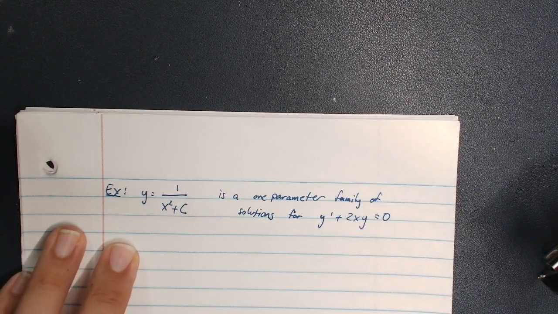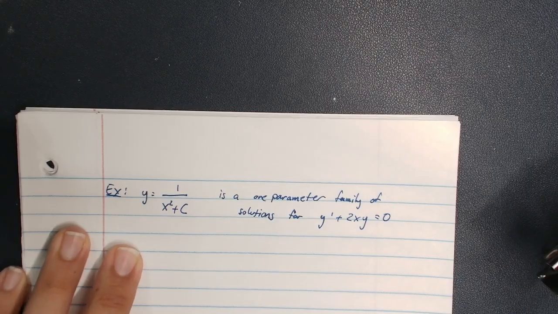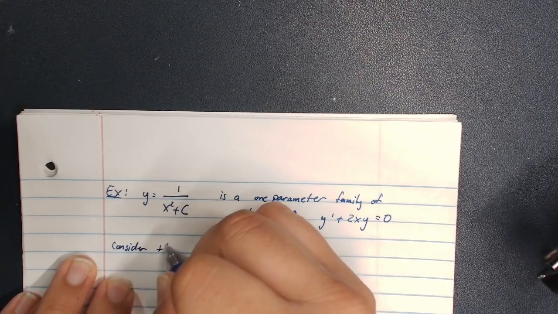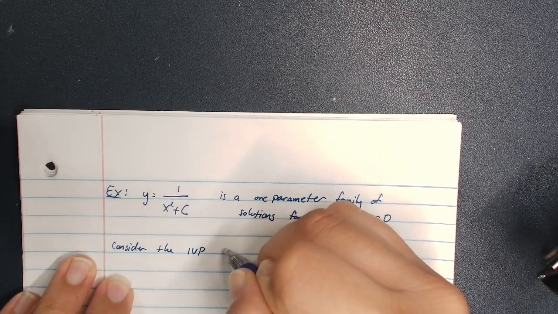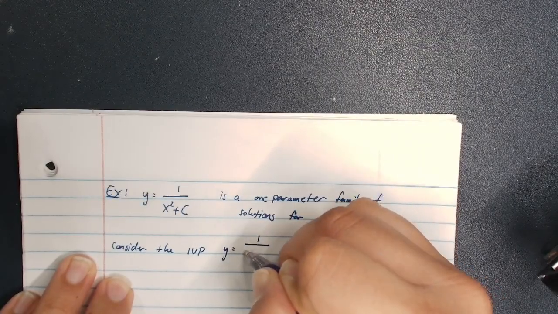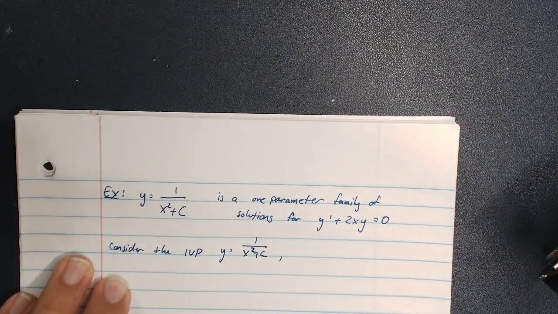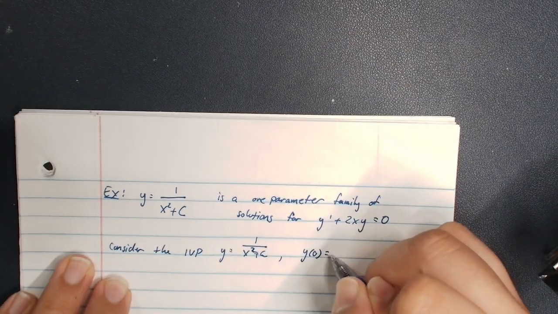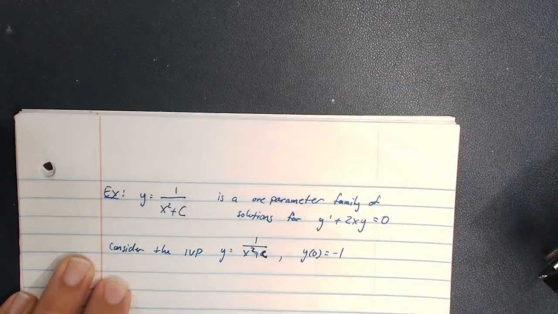Okay. Now let's consider the initial value problem. y equals 1 over x squared plus c, subject to the condition that y at 0 should equal negative 1. Okay?